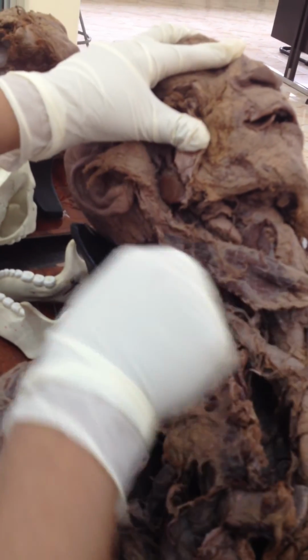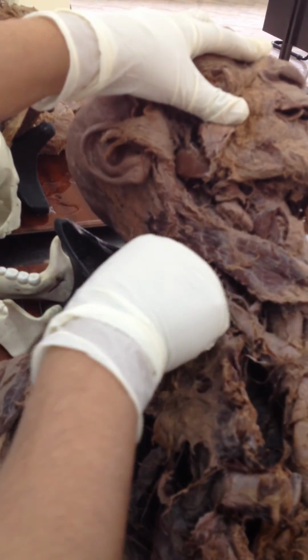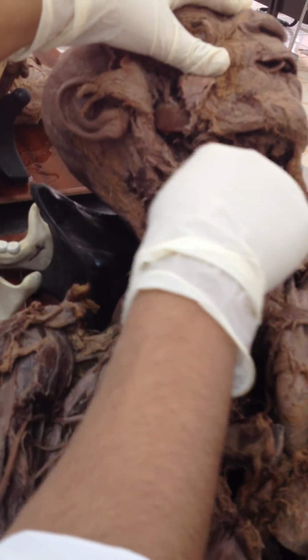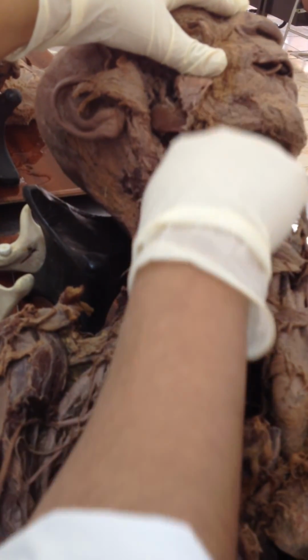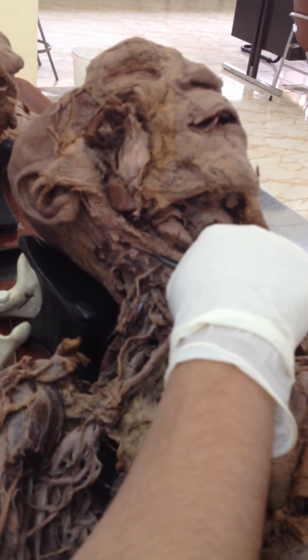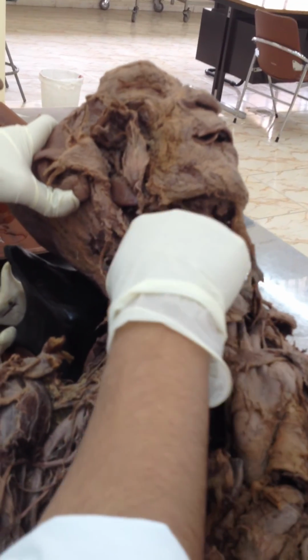On the superficial surface of the sternocleidomastoid, the cutaneous nerves cross. The first, which crosses obliquely, is the greater auricular nerve.